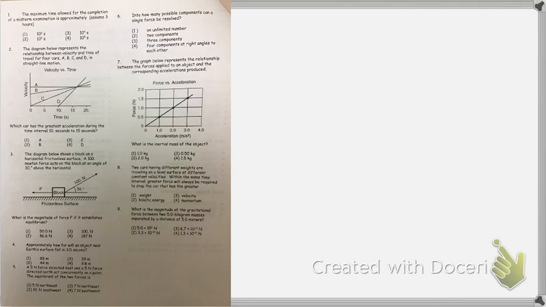Here we go. Maximum time allowed for the completion of a midterm examination. So this is one of those, do you know your place in space type of question. Can you approximate things? Usually it's related to size or mass. If it's size, a hint is use your ruler that you're going to be given. If it's mass, compare it to something that you know.